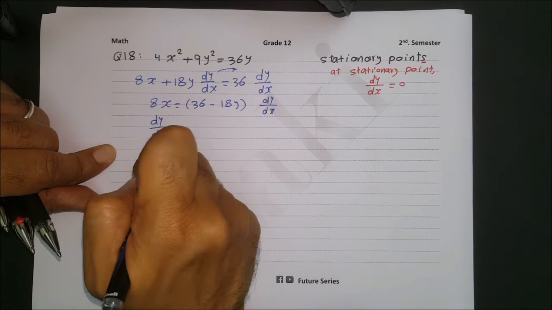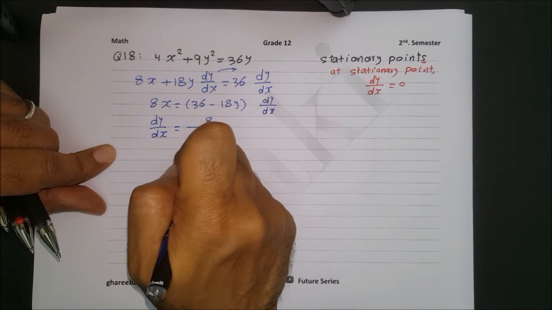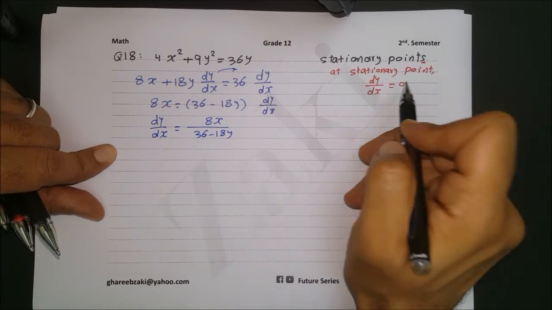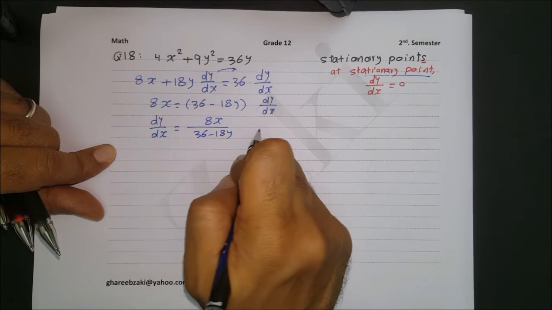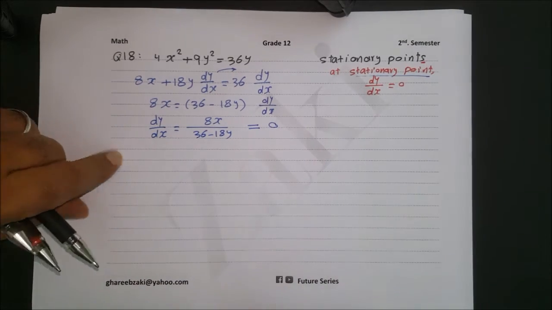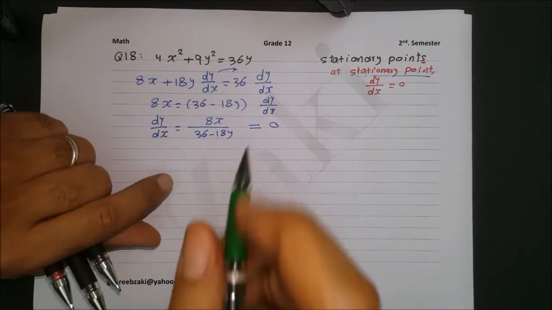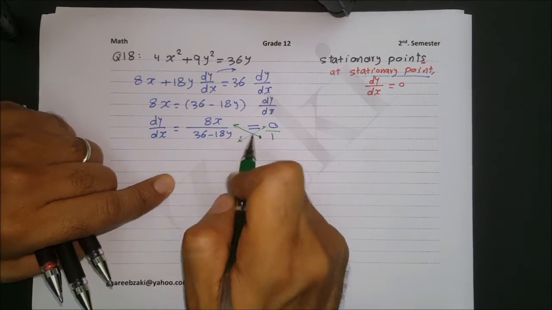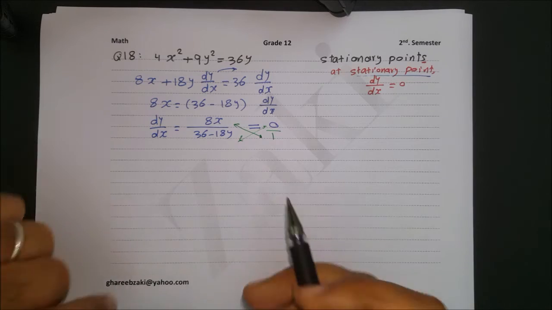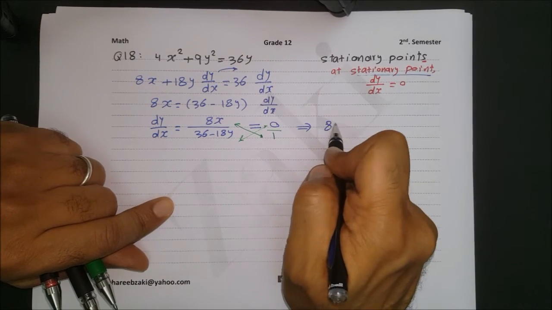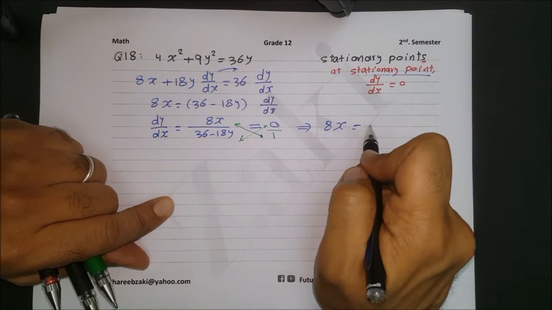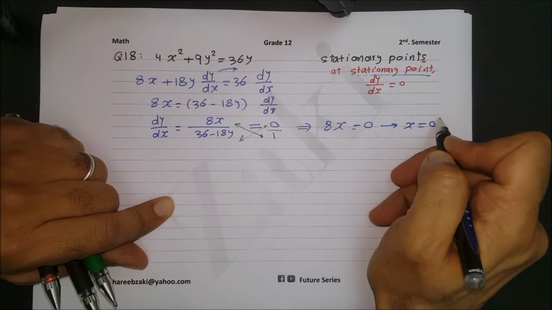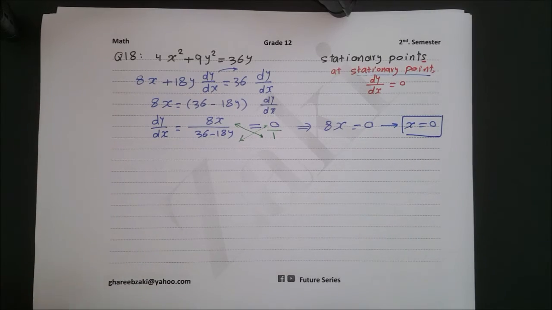From this we can get dy by dx. So dy by dx equals 8x over 36 minus 18y. At stationary points, dy by dx equals 0. So we equate this to 0. We can write 0 as 0 over 1, and then we do cross multiplication. So 8x times 1 is 8x. 0 times anything equals 0. So 8x equals 0, divided by 8, so x equals 0. We need to get y.